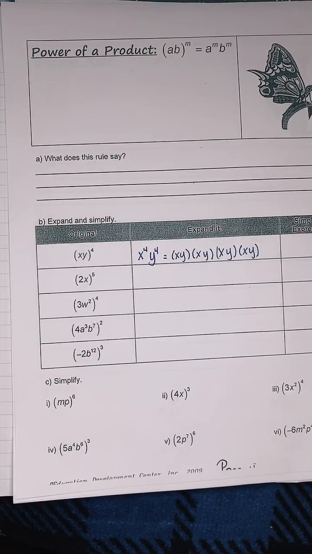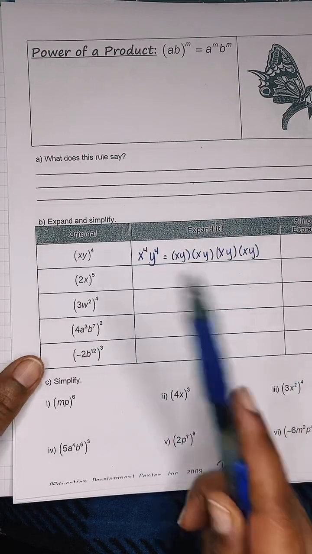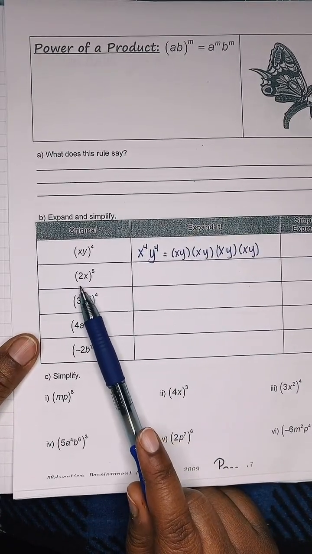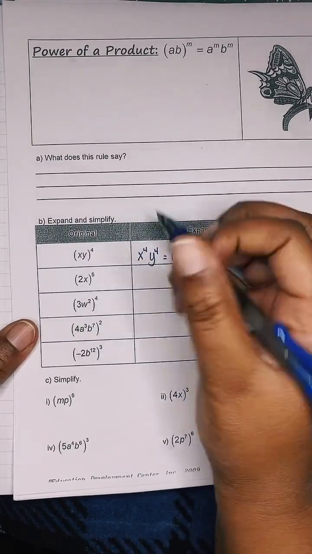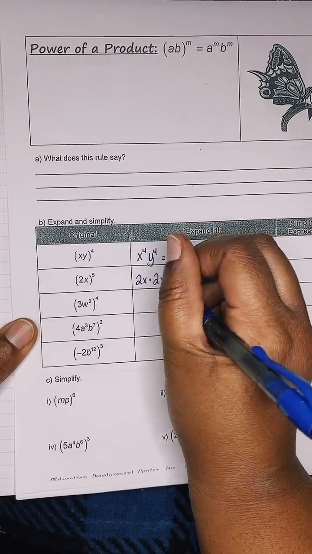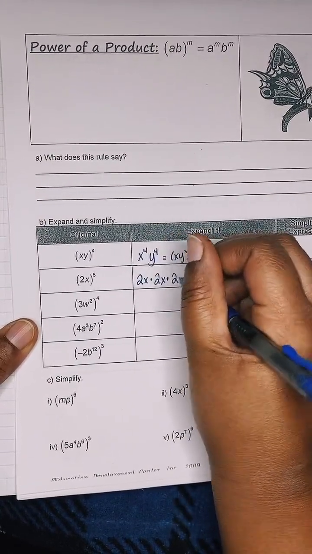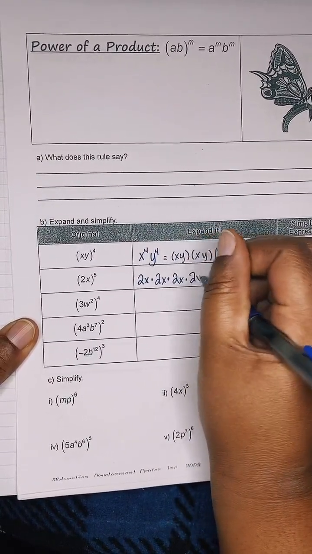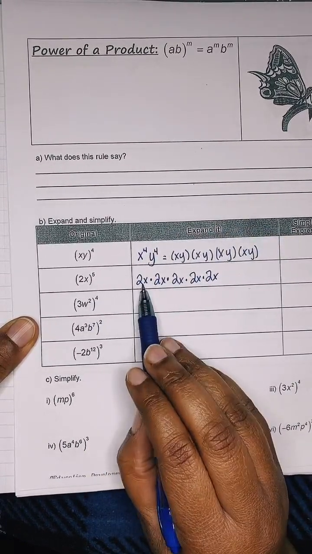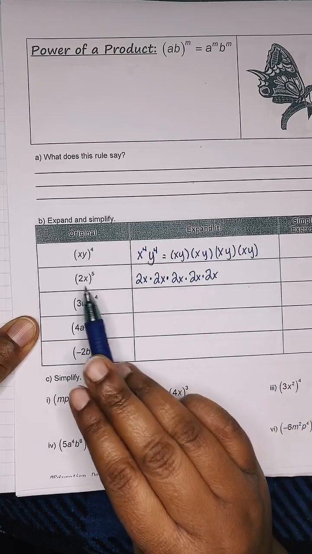Hey, it's Ireland or Leland. Hey. All right, so here, let's expand it first, okay? So we're going to do 2x times 2x times 2x times 2x times 2x because we have 5. This is telling us 5 times 2x repeats.